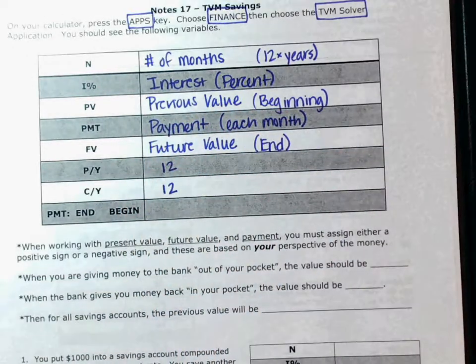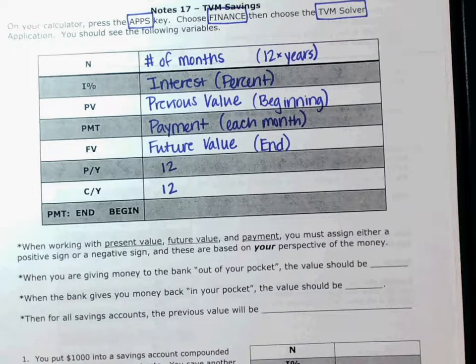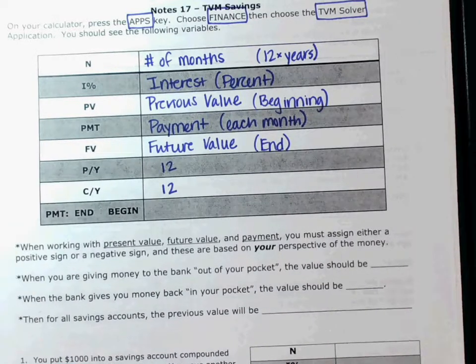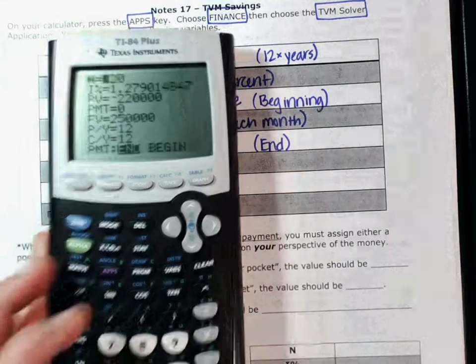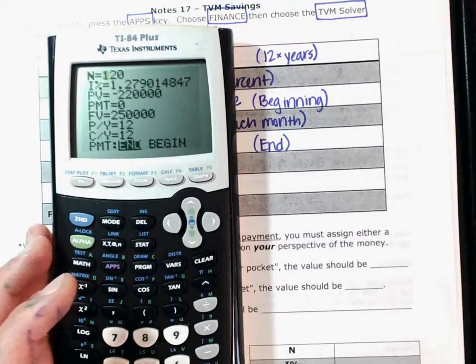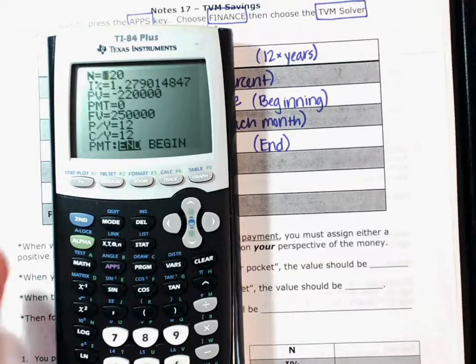Okay? PY and CY stand for periods per year and compounded per year. Those will always just stay at 12. Now, in your calculator, they should already be 12s. If they're not, go ahead and fix it. That just means no one's used your calculator so far today.